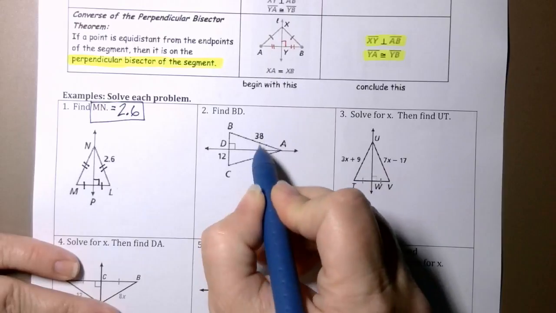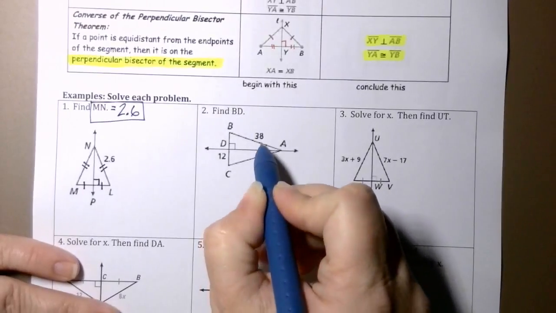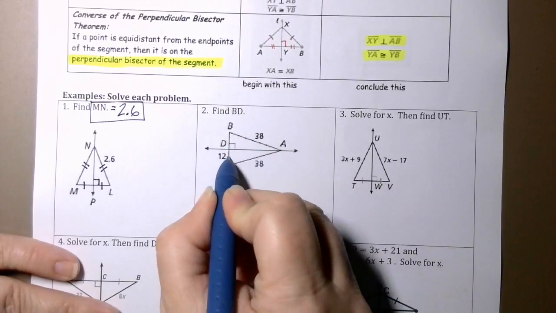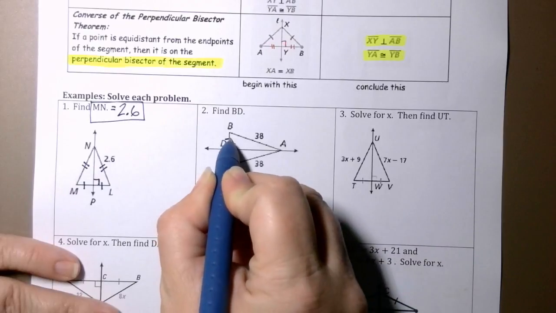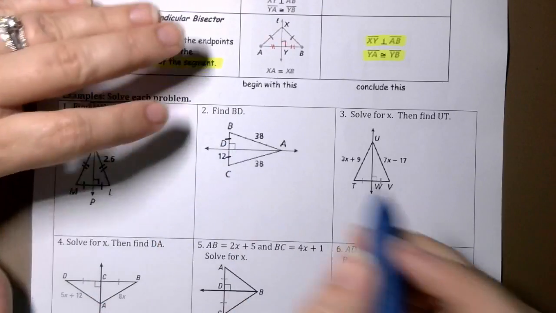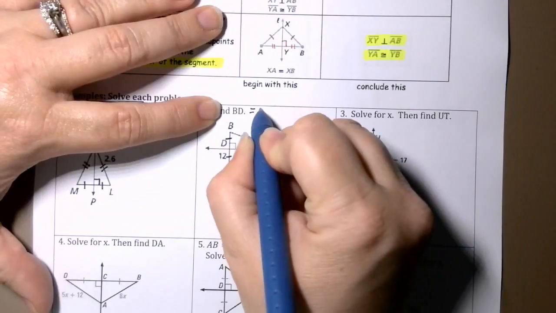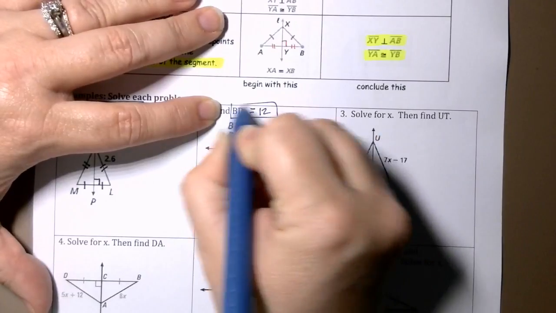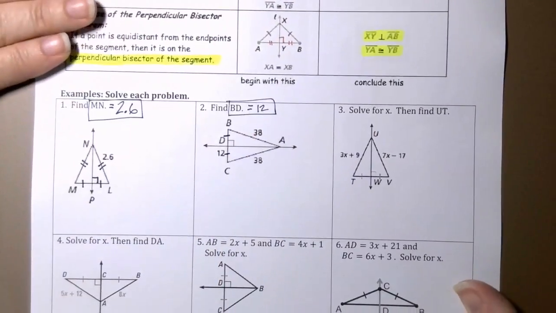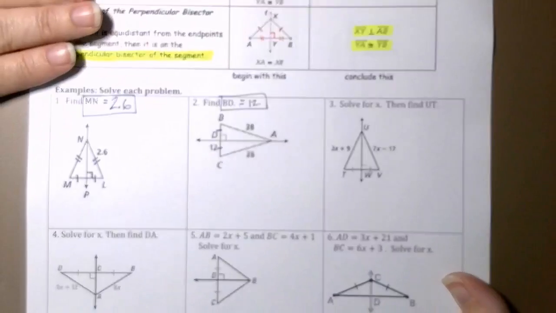Okay. Let's see. I have an isosceles triangle, correct? This is perpendicular, so what does that tell me about this? That's going to be congruent to it. So BD is also going to equal 12. Yep. That base gets cut exactly in half.